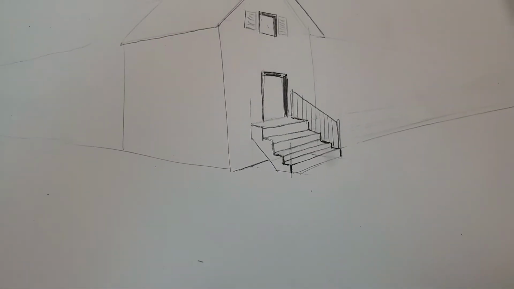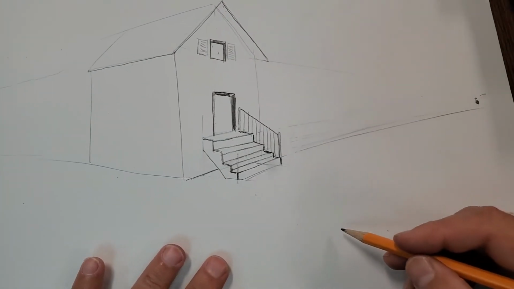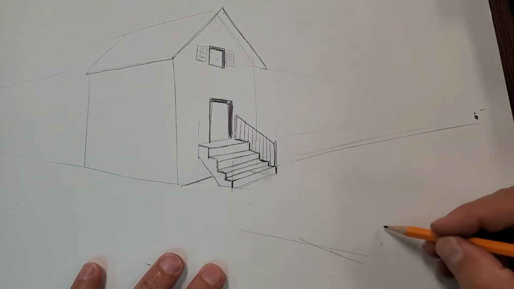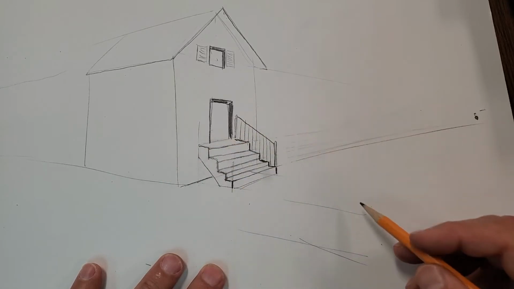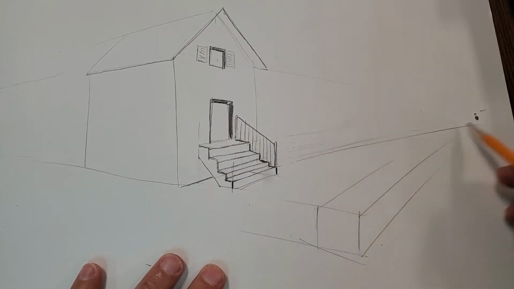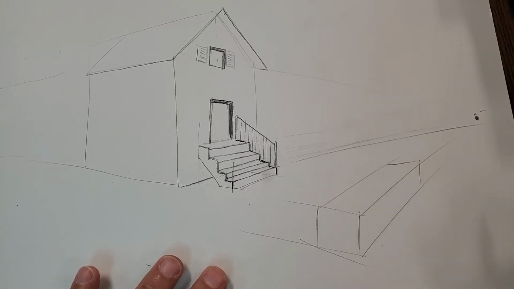Let's say I wanted to add a mailbox. Maybe I've got a mailbox that's up close, like it's across the street. So here is the front of my mailbox going to that point right there. Okay, so these are going that way. Here's the side of my mailbox. This is going back to that point. So right now my mailbox is a square mailbox.